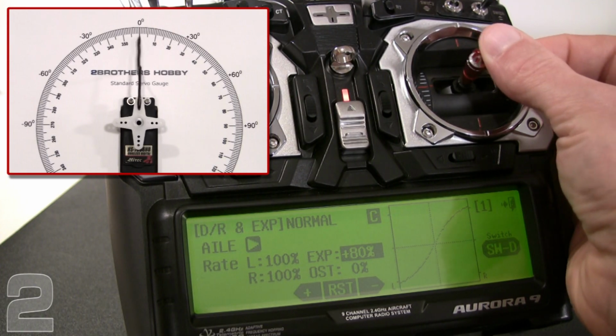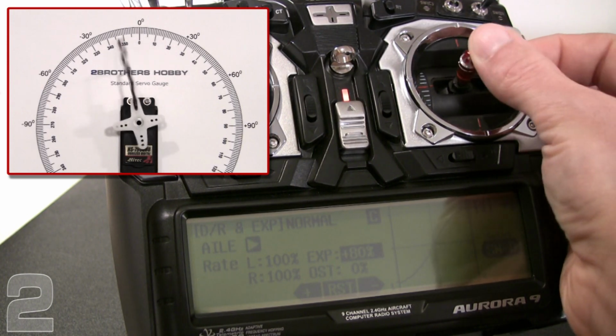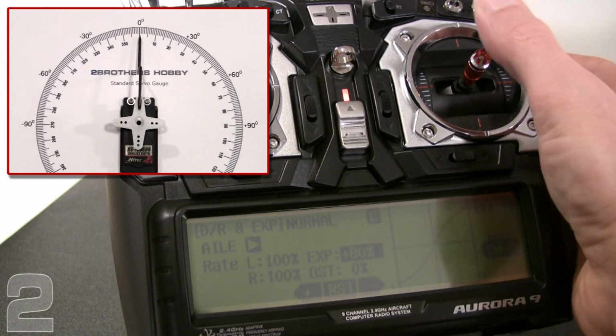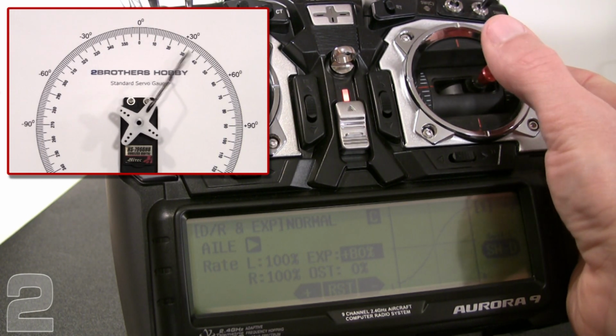We've got our 10 degrees on less than 20% of movement on the stick now towards the center, which if you're a beginner, you don't want this in your control surface. You're playing get out of control real quick. And then as we get towards the end, you can see a lot of stick movement, but it really doesn't move the servo a whole lot.